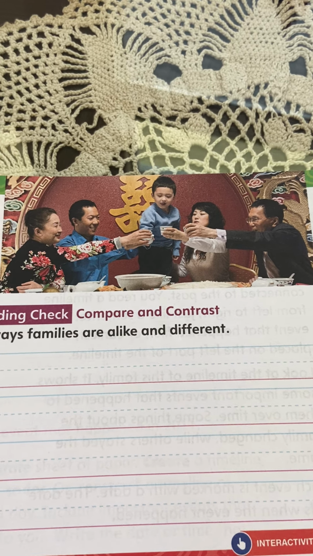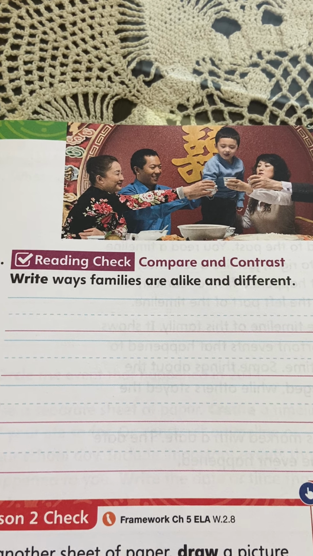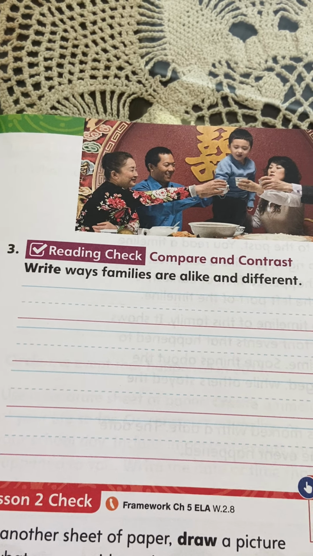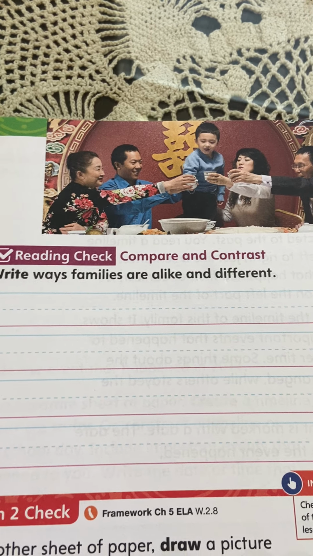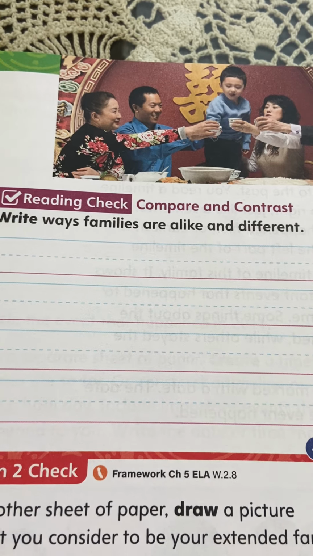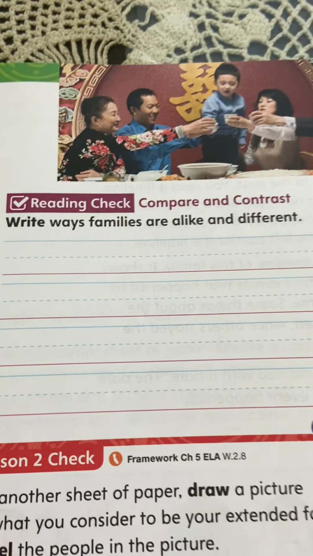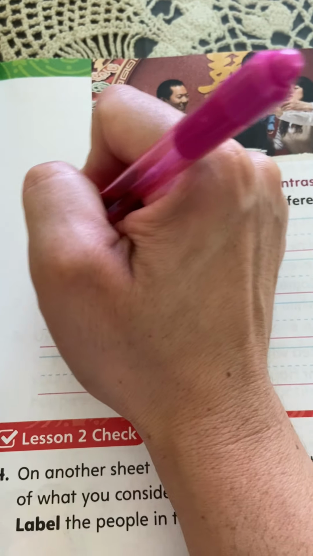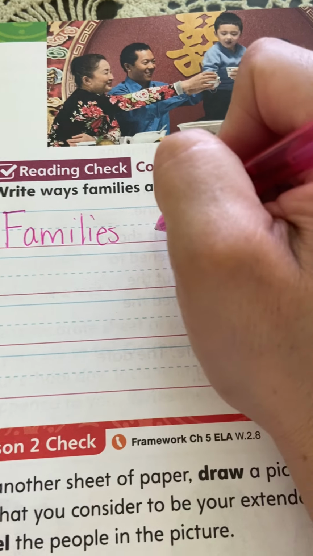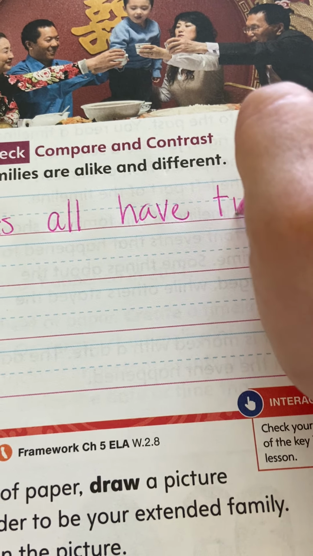All right. Number 3, write ways families are alike and different. All right. So we just read about how families are alike and different. We just said that all families are alike because they all have traditions. So let's write that down. Families all have traditions.